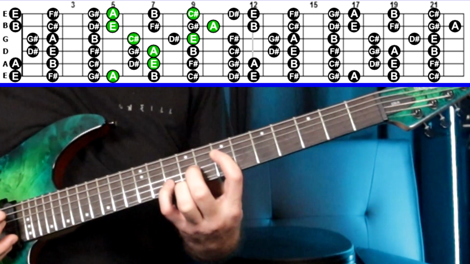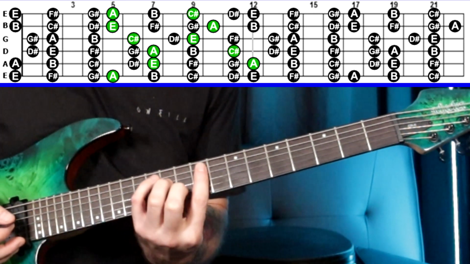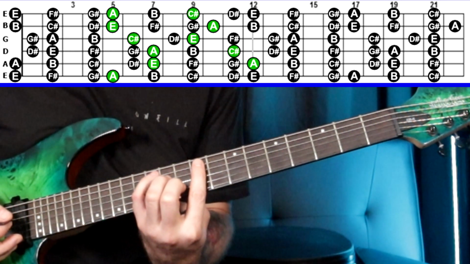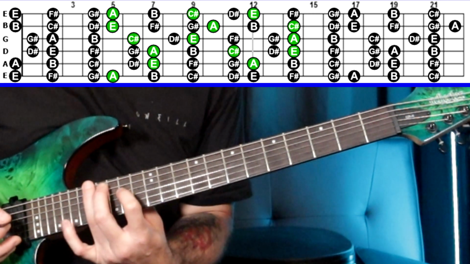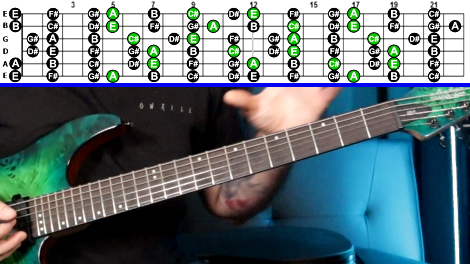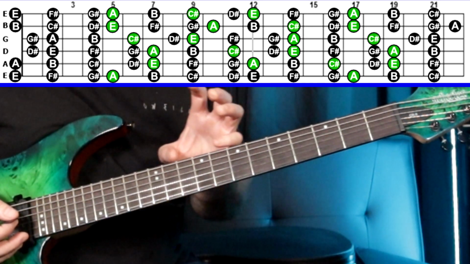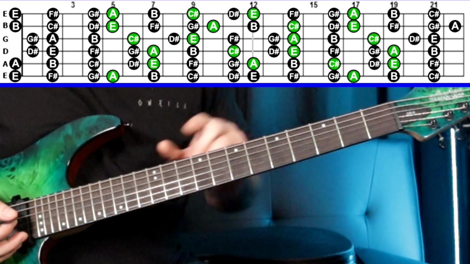The next shape is going to be a C shape. E, D, C. All right, so here's a C shape for the A major chord. Next shape is going to be the A shape: C, A, G, E. So it always goes in that order, C, A, G, E, D. So we started on the E shape, E, D, C, A, G, E, D.